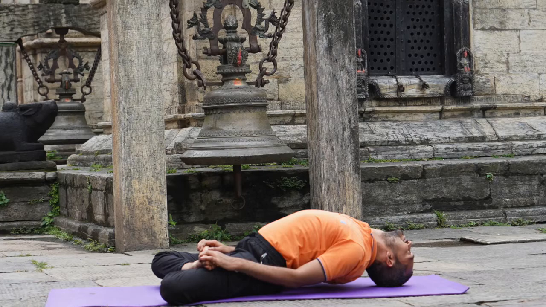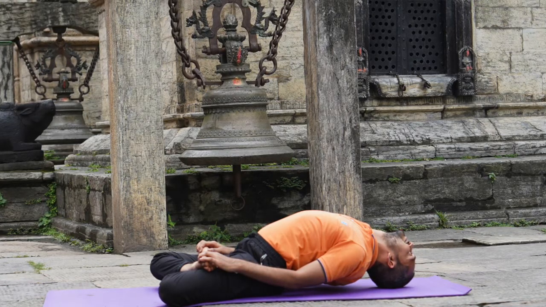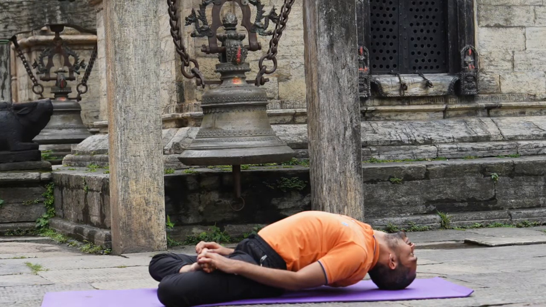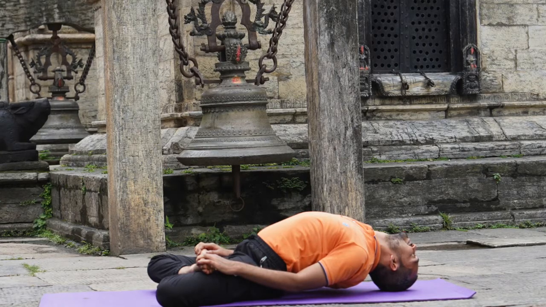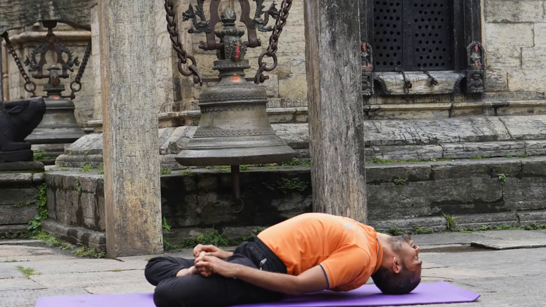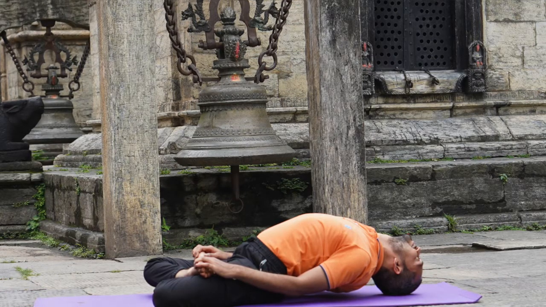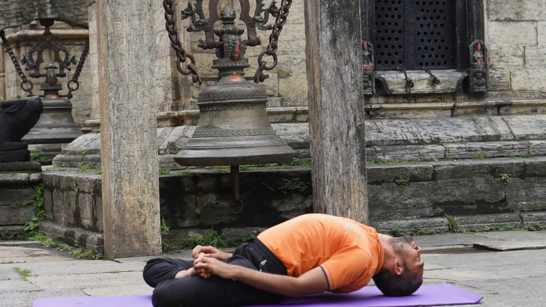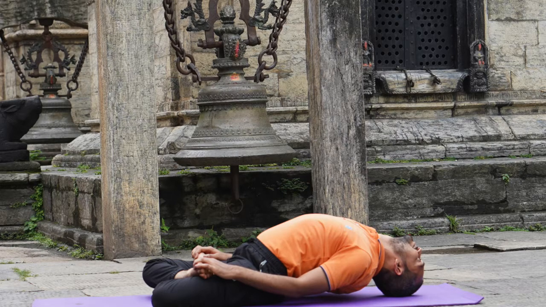If you want to release, first release with your hands, release the head, and slowly release the legs one by one. Now the benefits of this asana: it is a counter pose for Viparita Karani. It is helpful for the thyroid, helpful in asthma, and helps to relieve lower back pain. Avoid this practice in case of knee injury and cervical spondylitis.